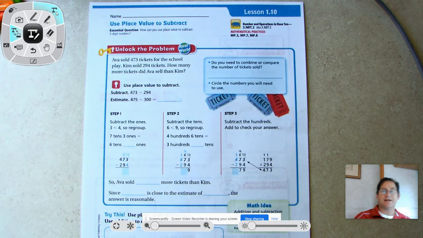Good morning. Today's lesson 1.10, page 43. Our topic is use place value to subtract. Our essential question is, how can you use place value to subtract three-digit numbers? Okay, so when we talk about using place value to subtract, it's what is known as the traditional method for subtracting. And so, unlock the problem.